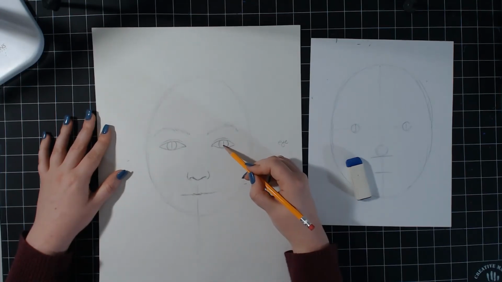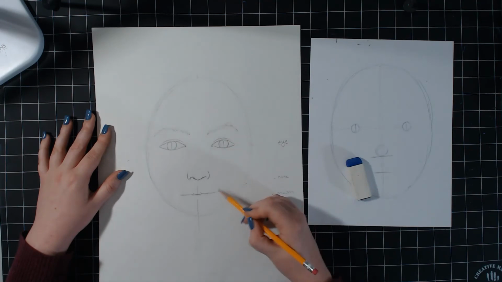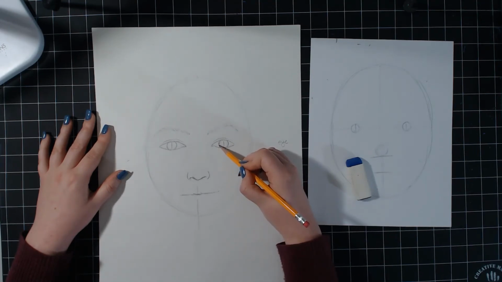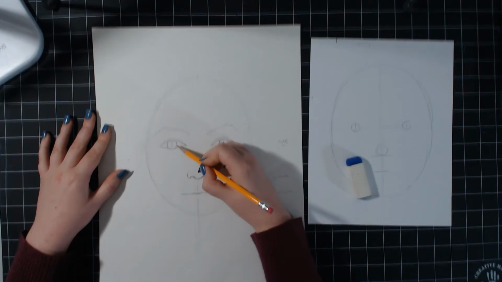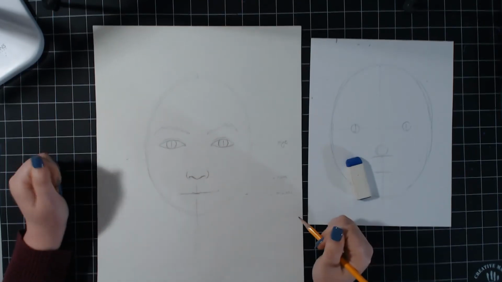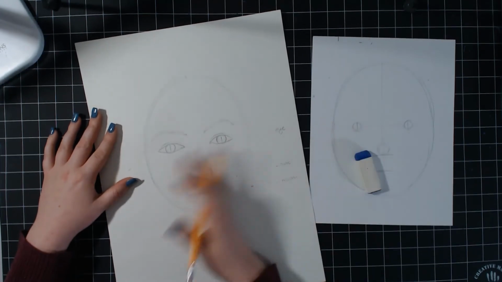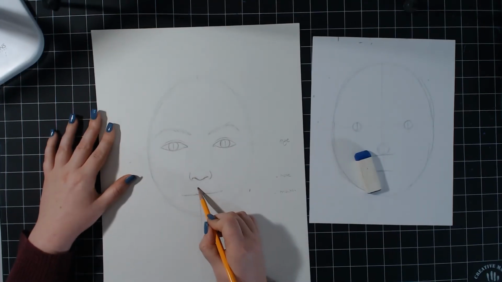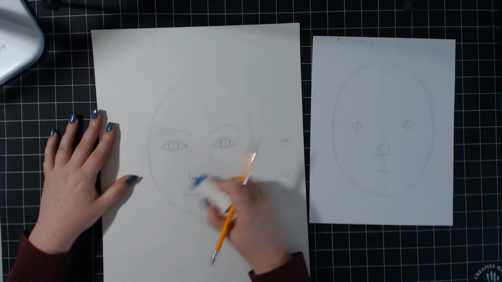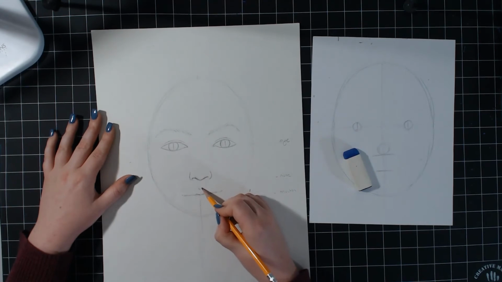And so the inner corner of this iris is approximately where the average end of the mouth ends. So I am going to get rid of this midline, and I'm going to make a little V, and then I'm going to make mine a little bit smaller on the top.